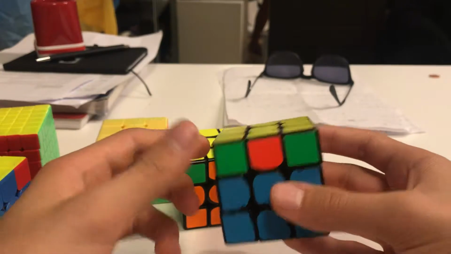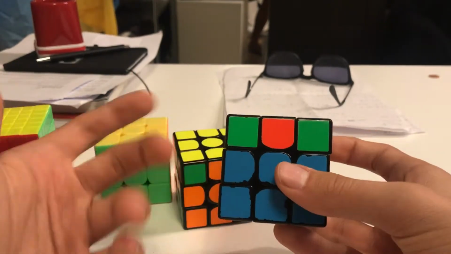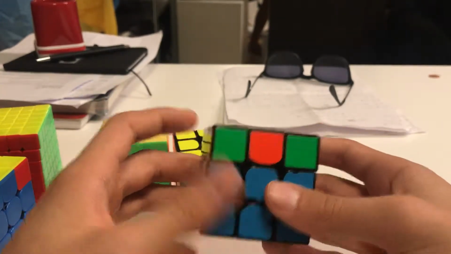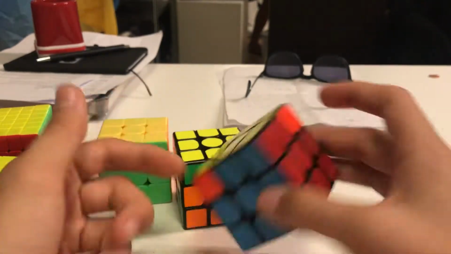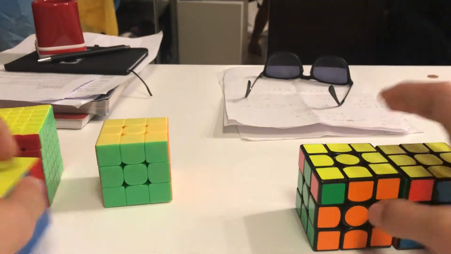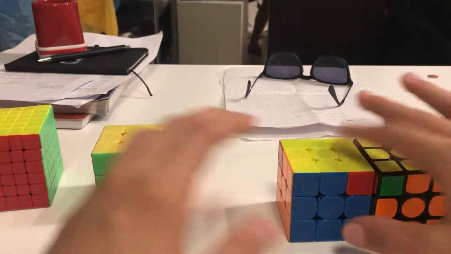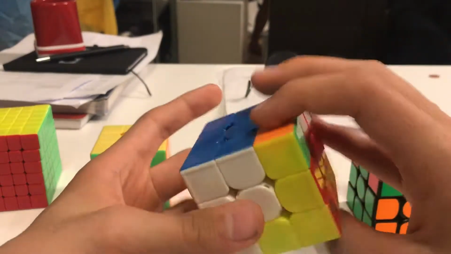And make sure that when you get back, you align all the edges with their centers. So you just need to turn the move a couple of times until all of them match. And now we come to the end pretty much. I'll set up some more cases.